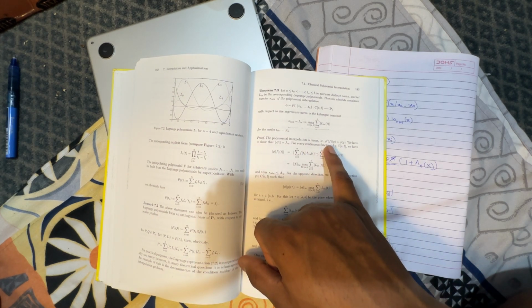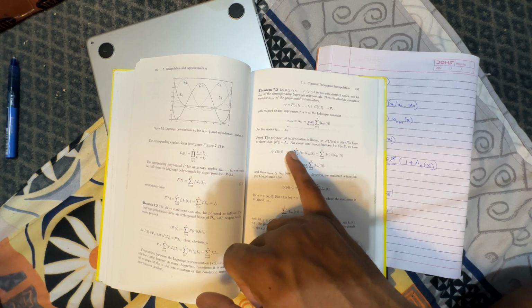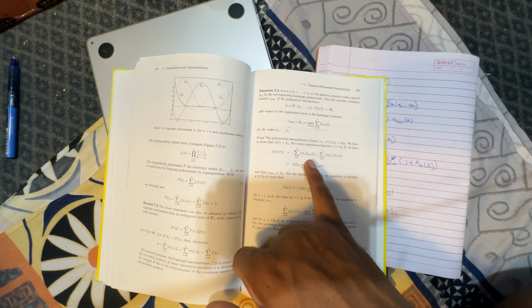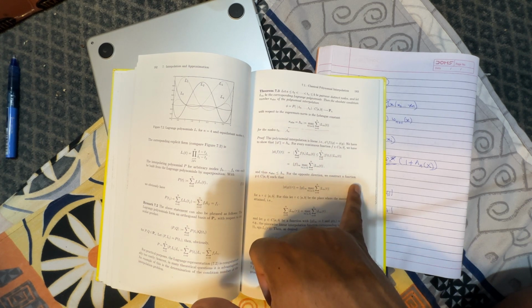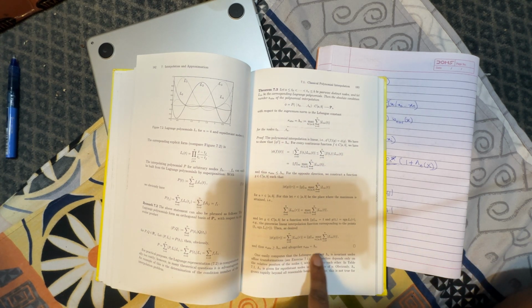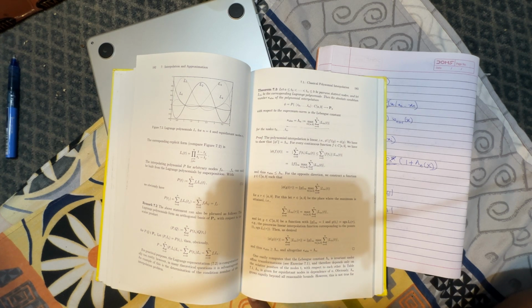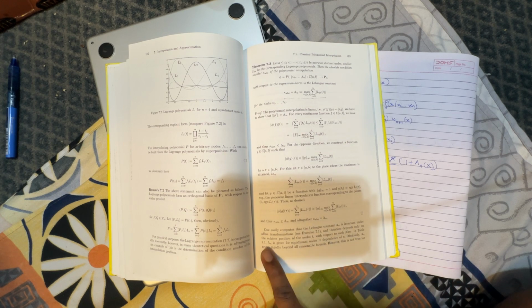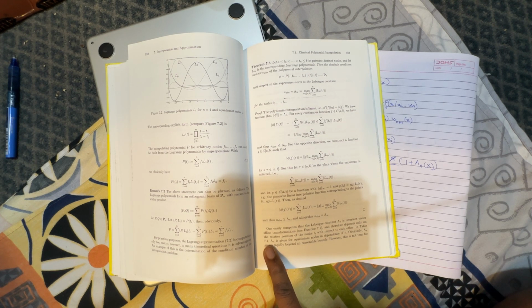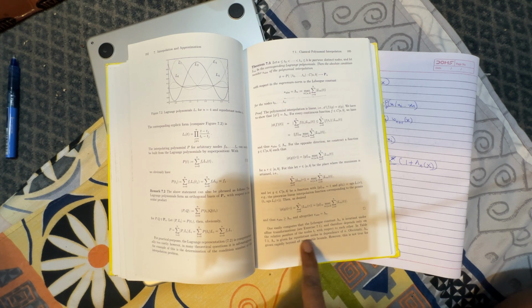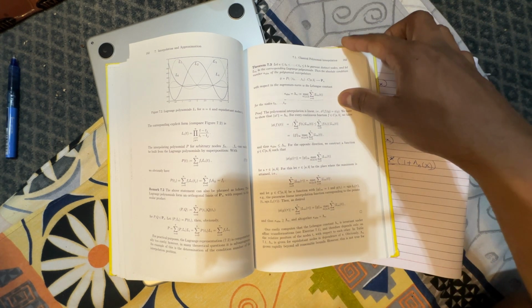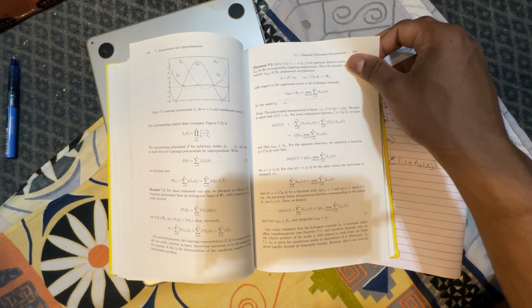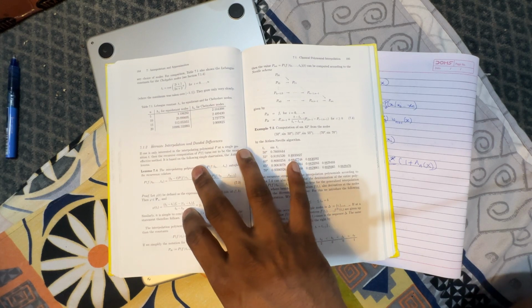The polynomial interpolation is linear, therefore. Chebyshev nodes are amazing.